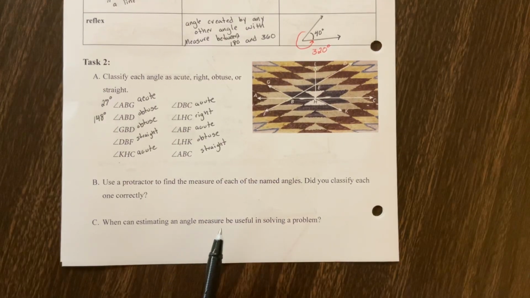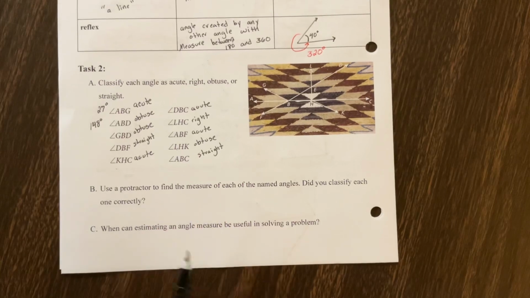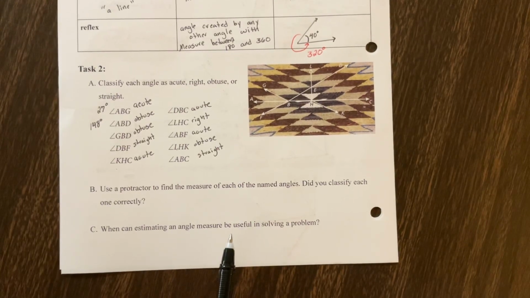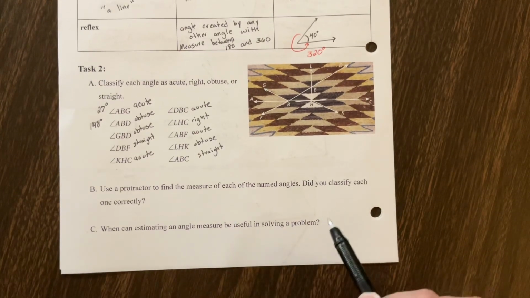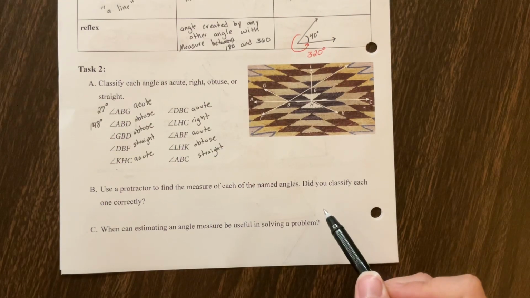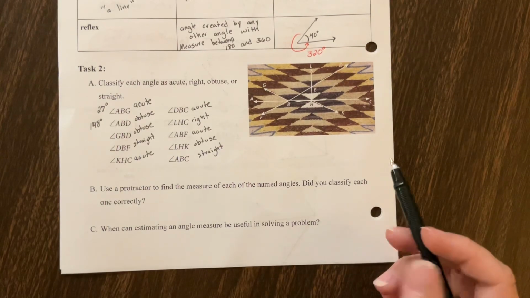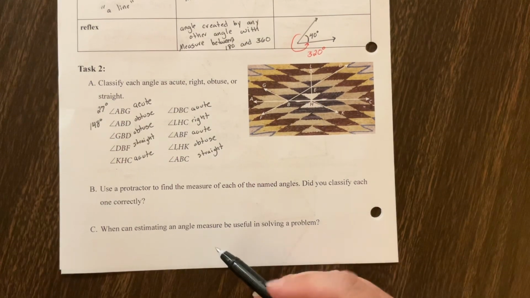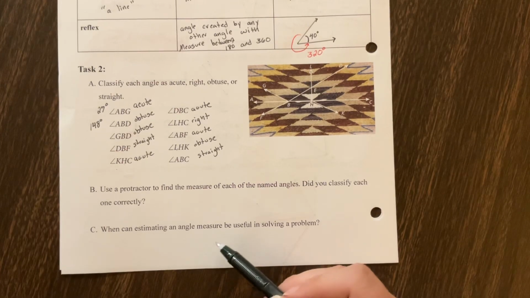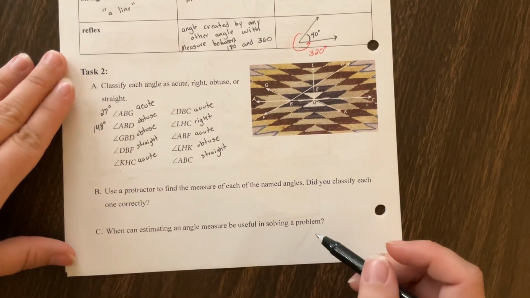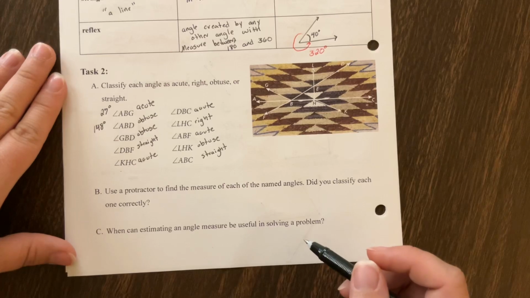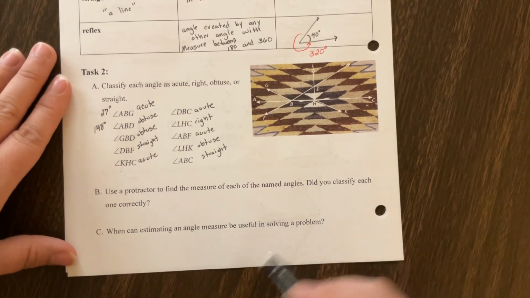When can estimating an angle measure be useful in solving problems? Well, it's always nice to estimate if things look square or not. So if I'm estimating an angle measure, one way in which I can think of is like hanging things on a wall. I can kind of eyeball and look like it's making a 90.